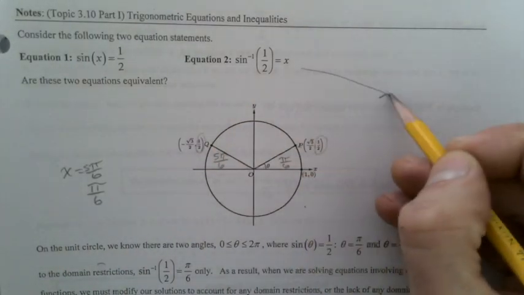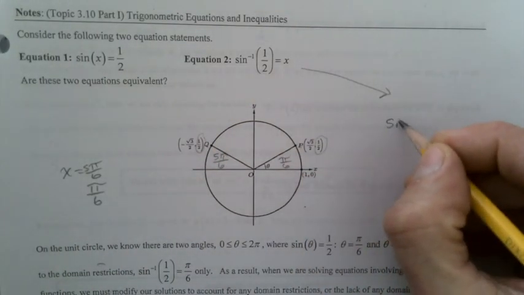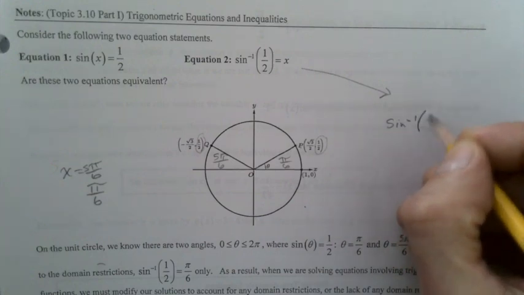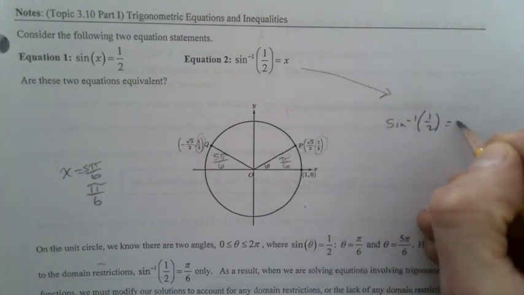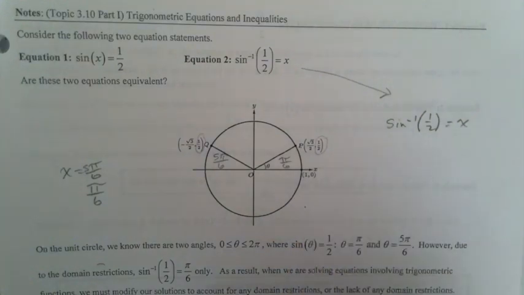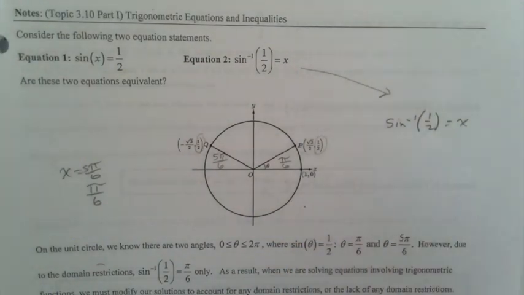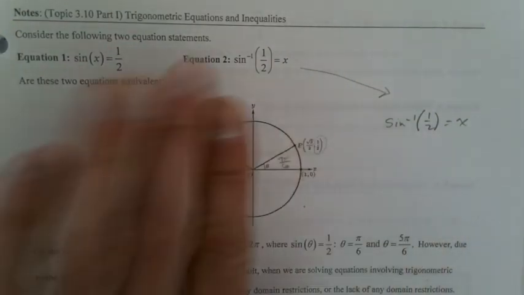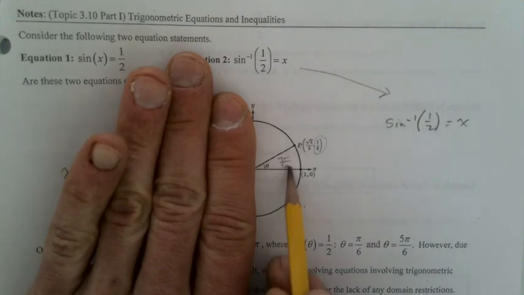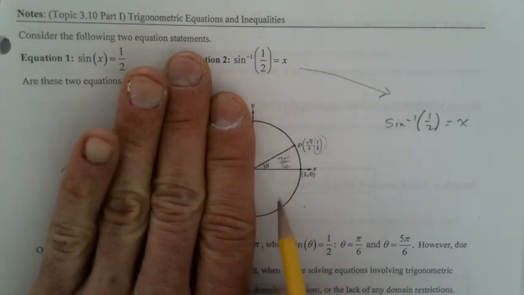Then for equation 2 over here, wait a minute, now we're using arc sine of 1/2. An arc sine is the inverse function. Since it's an inverse function of sine, then that means that the domain is restricted. So for this one, you can only select from quadrants 1 and 4.